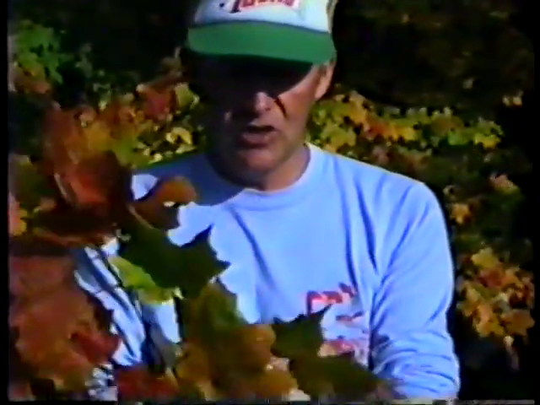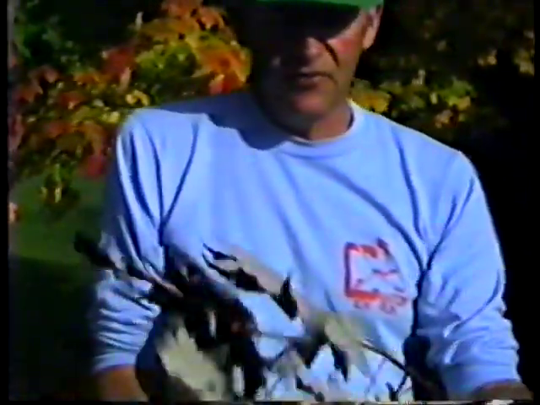Maple are one class of trees that have opposite leaves, and there are only a few of those, so maple leaves are easy to remember. In addition to that, we all can recognize a traditional maple leaf. It's a little more difficult to tell red maple sometimes from the sugar maple. Now under my arm, I have another kind of maple leaf which is slightly different.